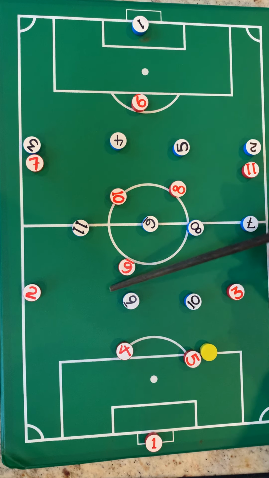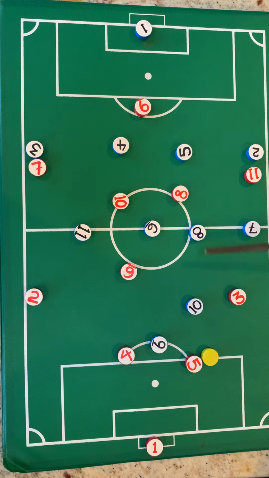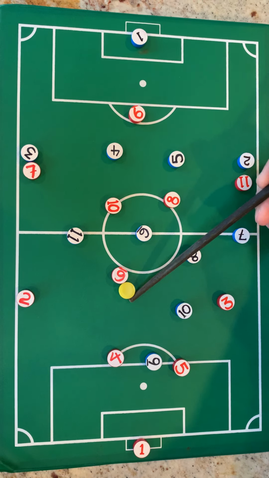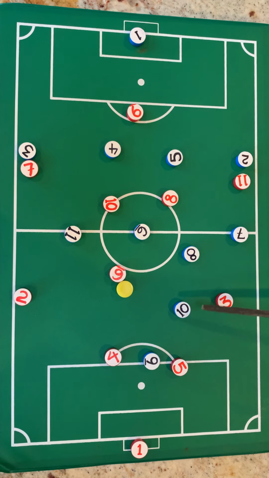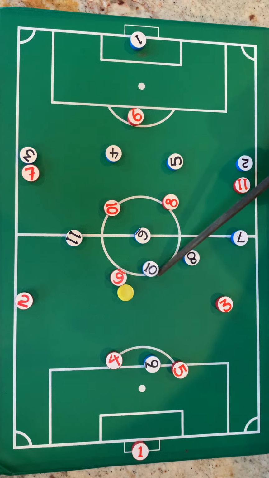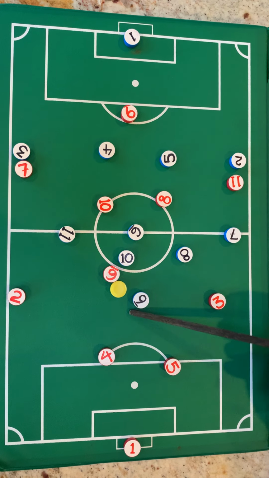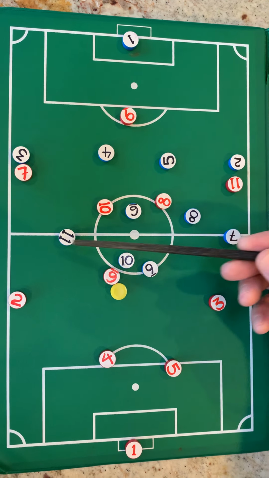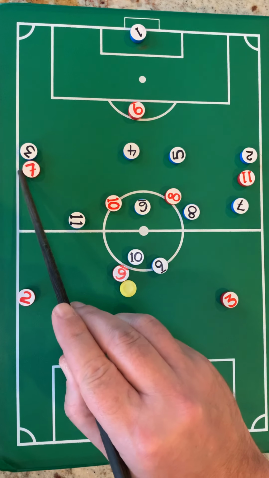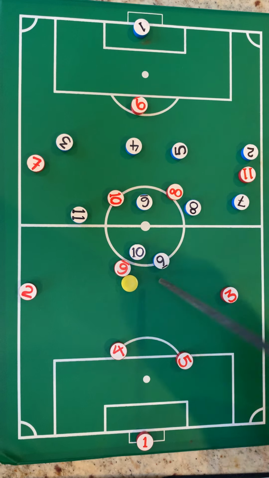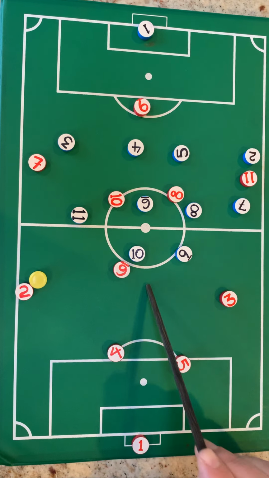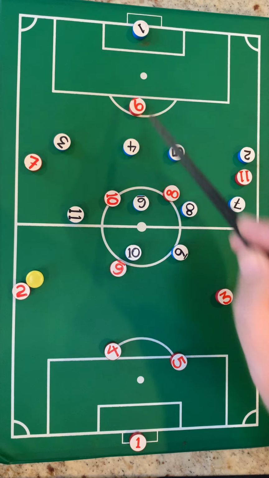Now, if we fail in our attempt to high press and compress them, and they're able to play through our lines, our next most pressing defensive principle is then to recover urgently and get behind the ball again. So we need to get back behind the ball in our shape and make sure our lines are compact so that they're not playing through us. And again, forcing them to play around us instead of through or over, okay?